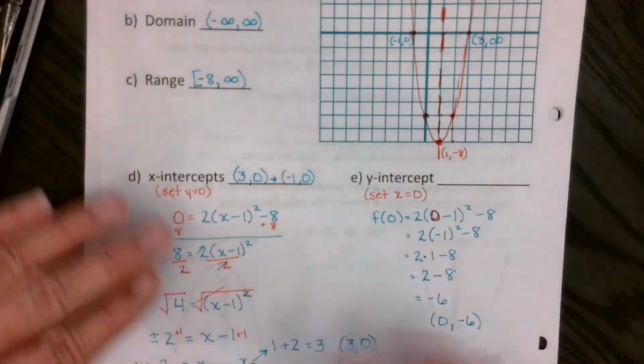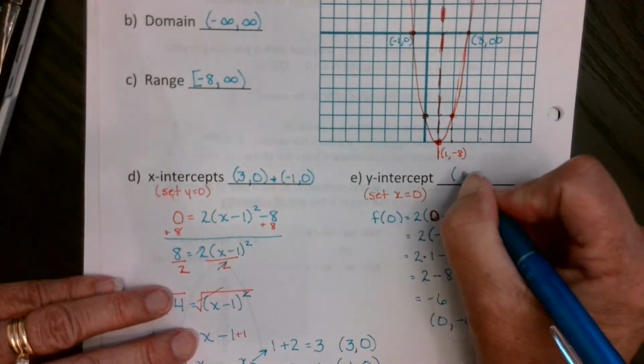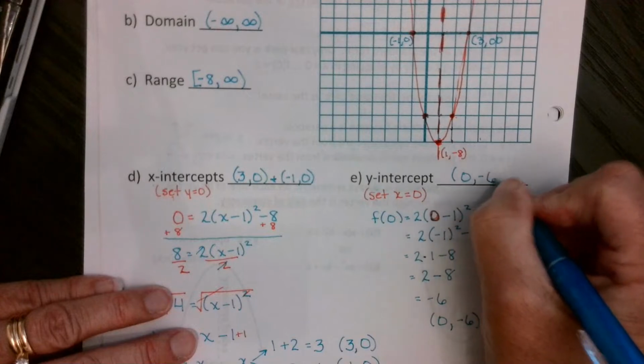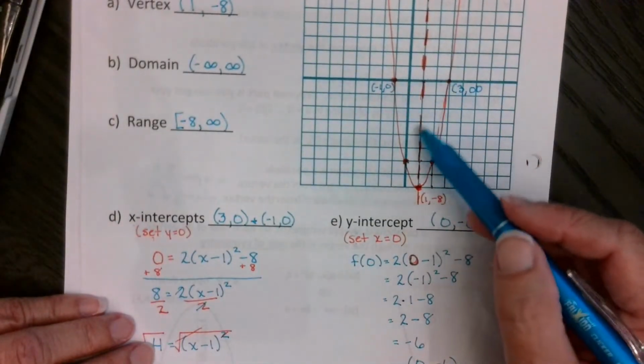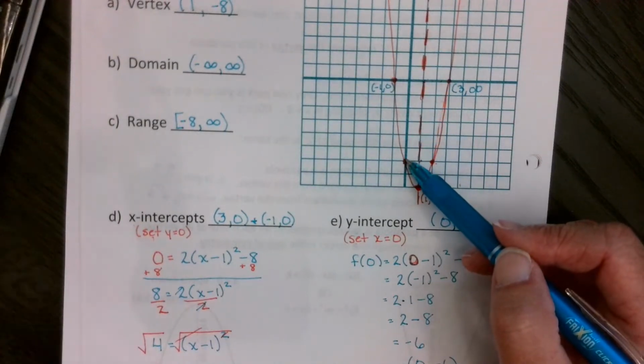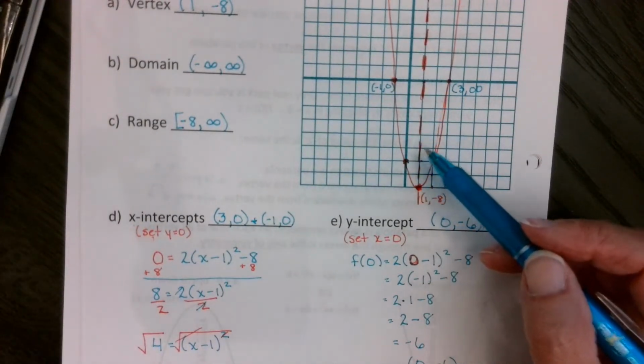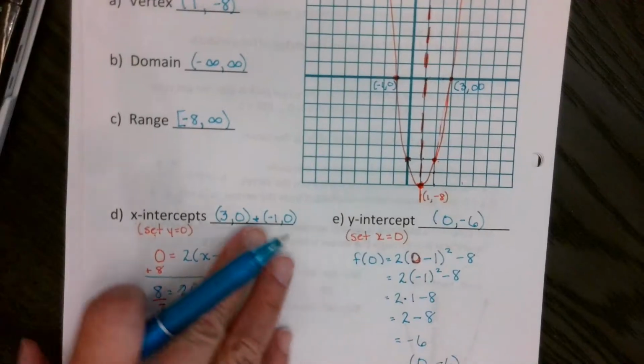Now, we didn't have to do all this work for this particular problem because we could have looked at the graph and just found the x-intercept and y-intercept. But trust me, they're not going to be like that always, okay? So, let's go to the next one.